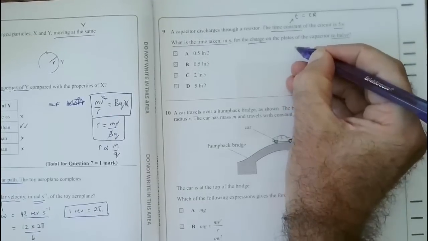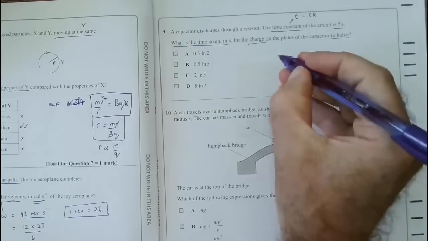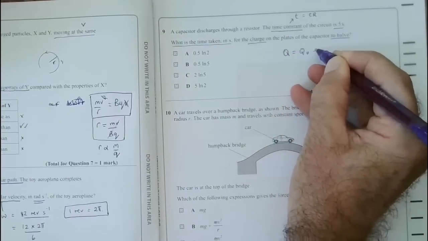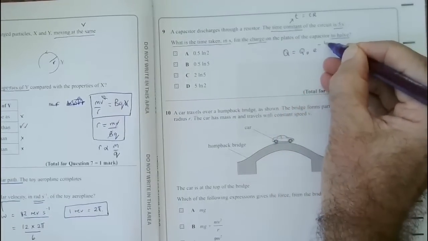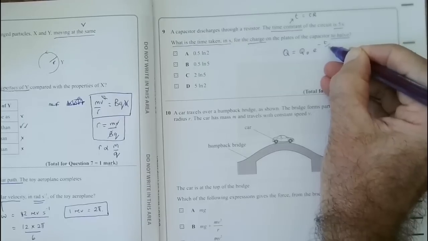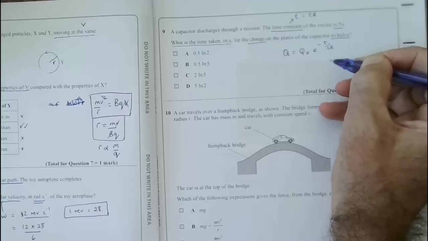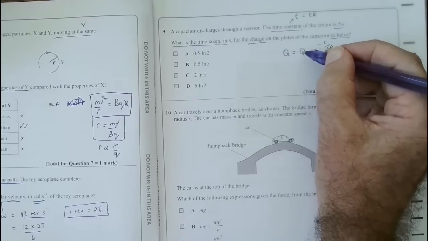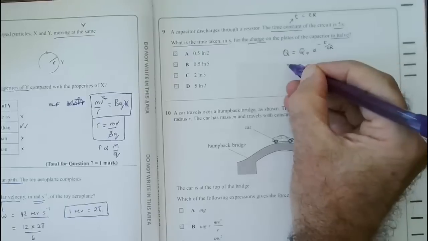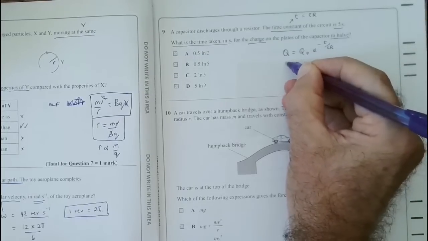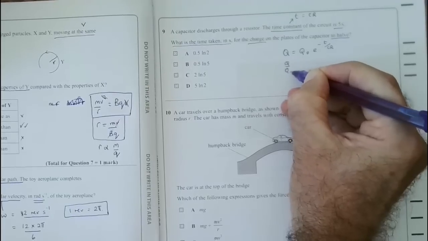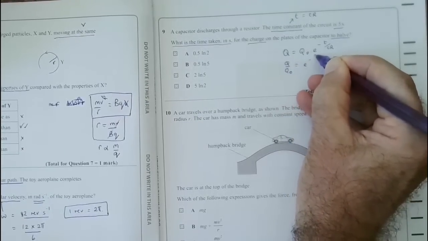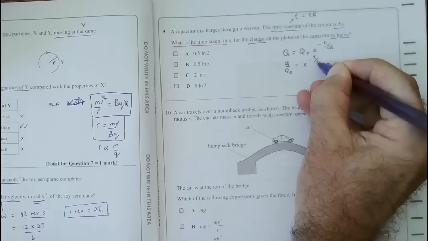So the equation you need to be using is Q equals Q0 e to the minus t over CR, so we're after t. Now we know CR is 5. We know Q to Q0 is 2. So Q over Q0 is equal to e to the minus t over 5.